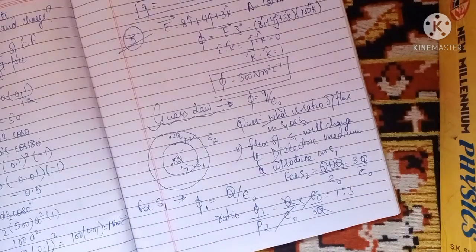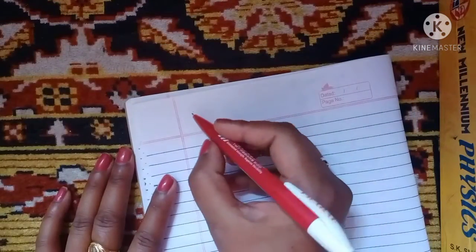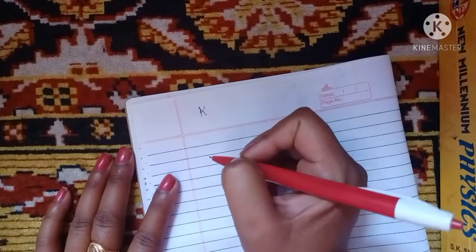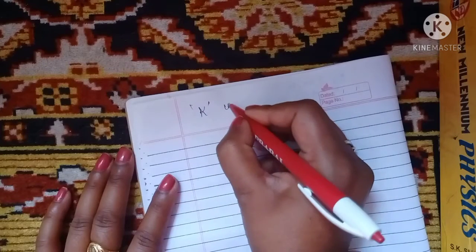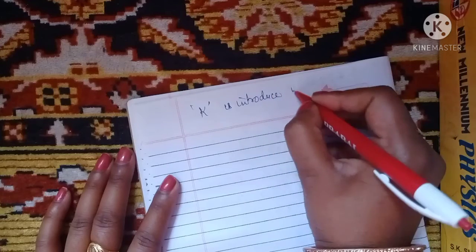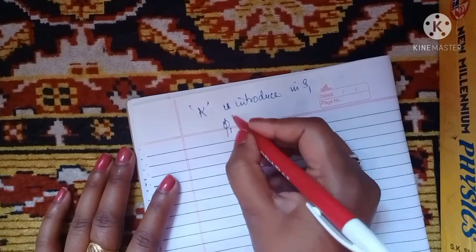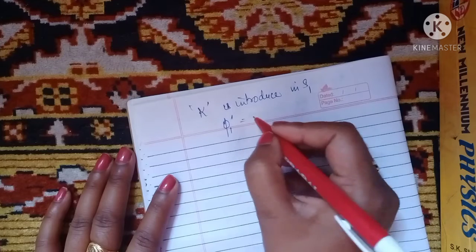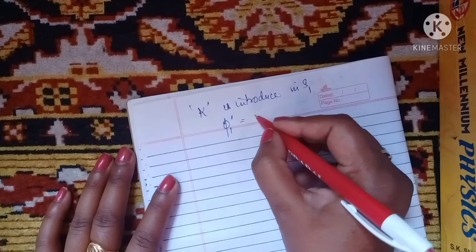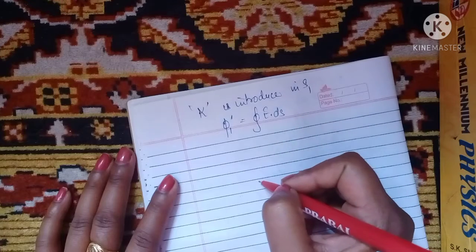Right, now the second part is quite difficult because it says if a dielectric is inserted, where dielectric stands for K, introduced here in S1, then the flux will change, let's say phi 1 dash. According to the formula of the flux, that is E dot ds.